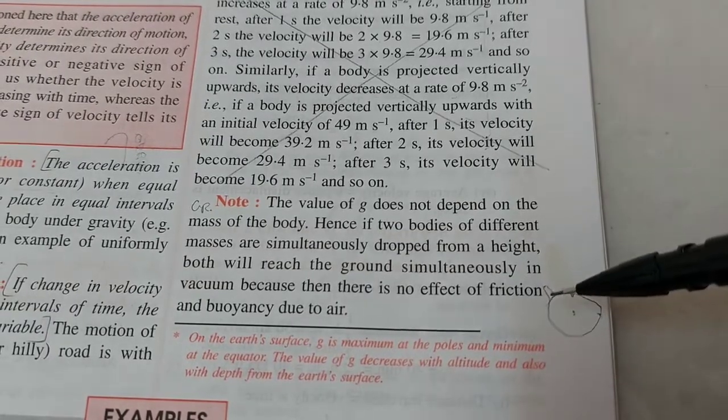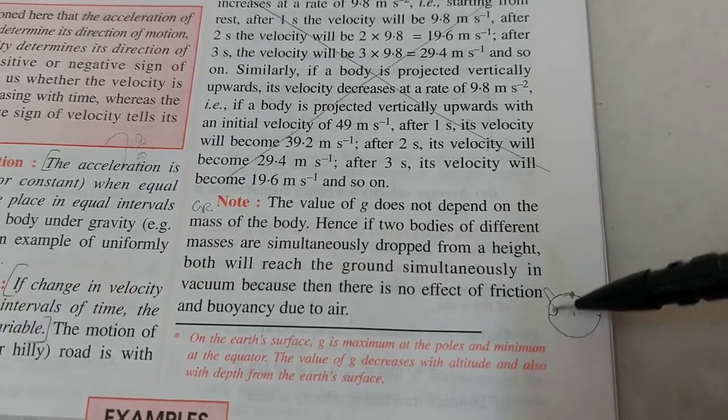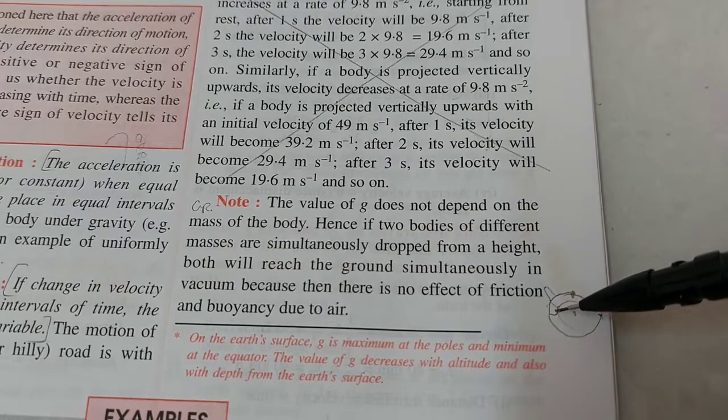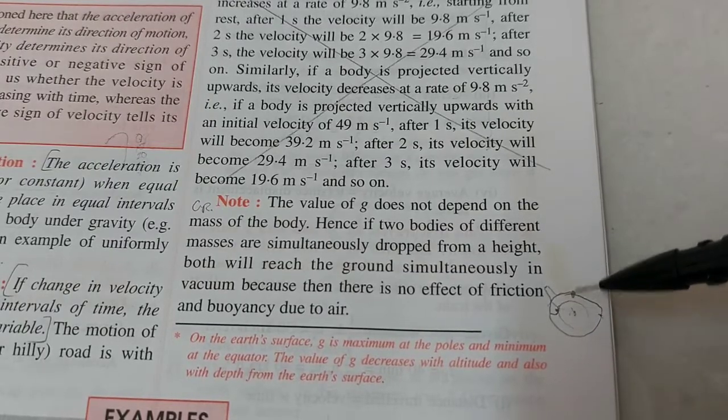One surprising thing is that as the depth increases, if you go inside the earth, then too the value of g will decrease, because now only this much part of the earth will influence you gravitationally towards the center of the earth.